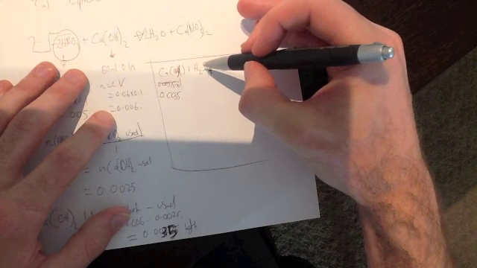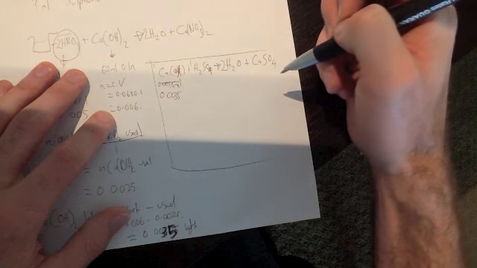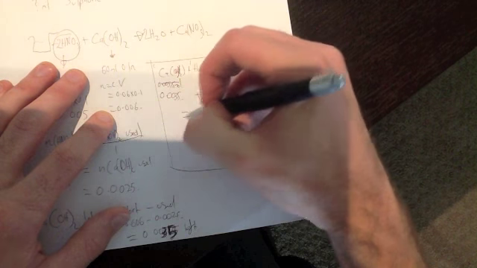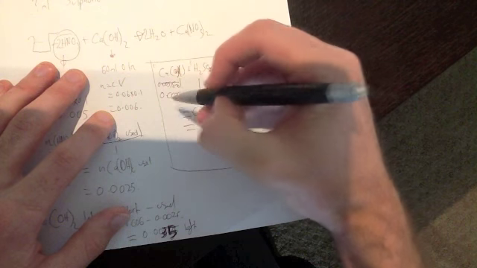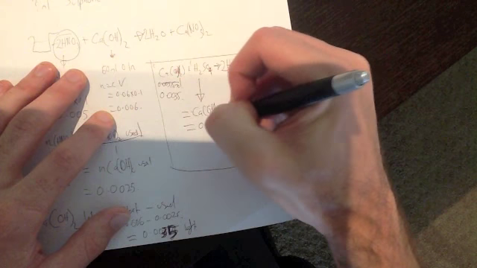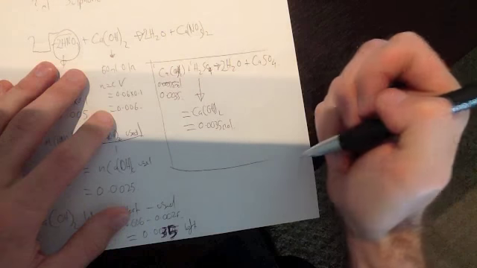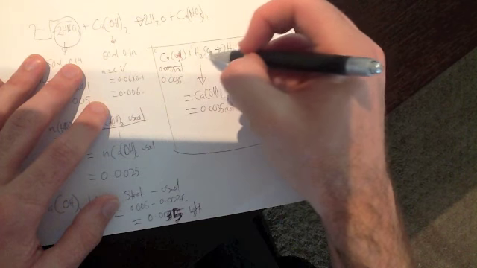Okay? So to neutralize this, we need to look at our ratio, and we work out how much of this will neutralize this. Because it's a 1-to-1 ratio, the number of moles of this is going to be equal to the number of moles of calcium hydroxide, which we know we've got left, 0.0035 mole. Okay, so that's how much mole of sulfuric acid we have.